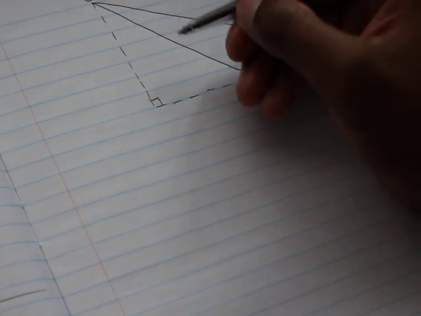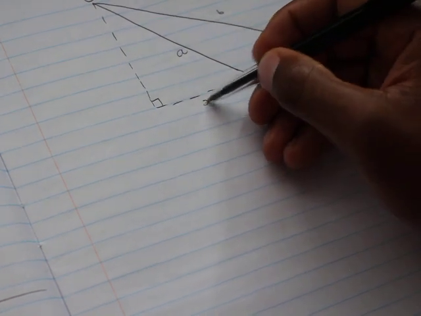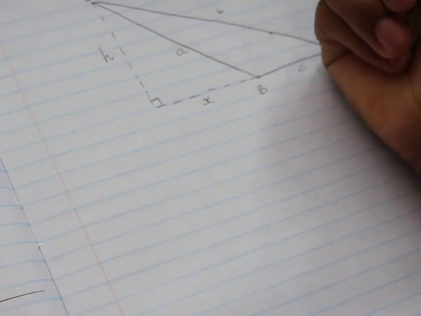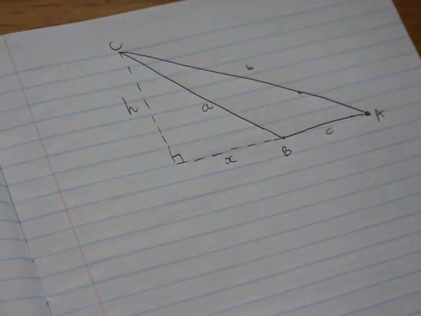So remember, we said this is C, and that is little b, and that is little a, this is x, and that is the perpendicular. That is the perpendicular height.